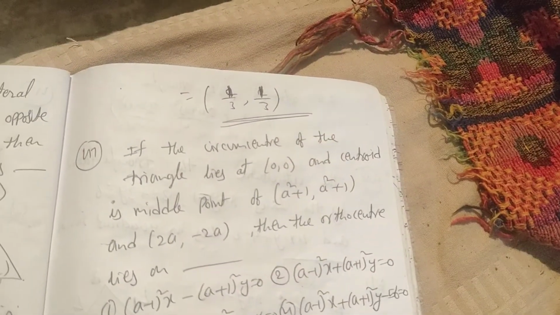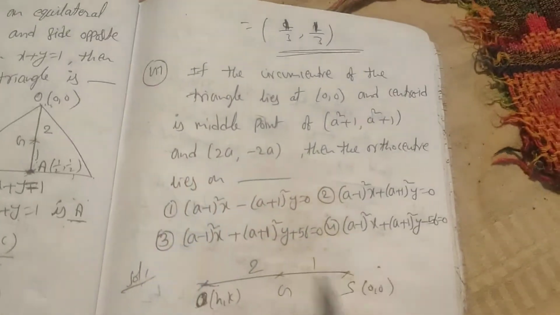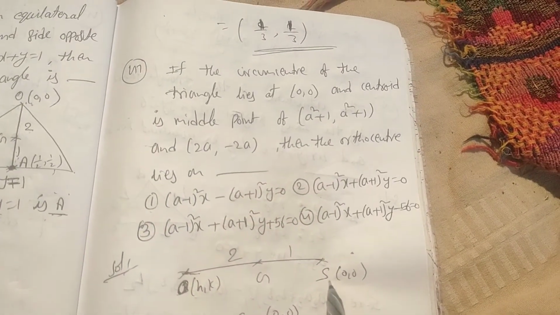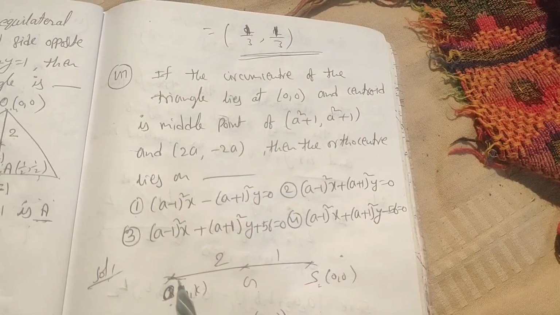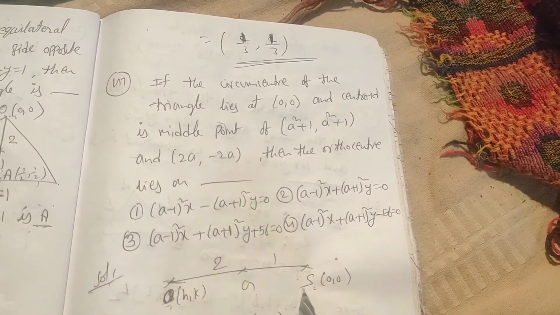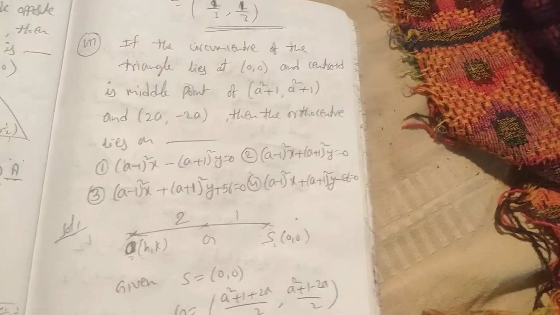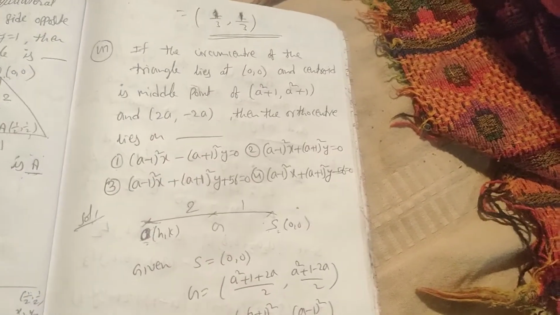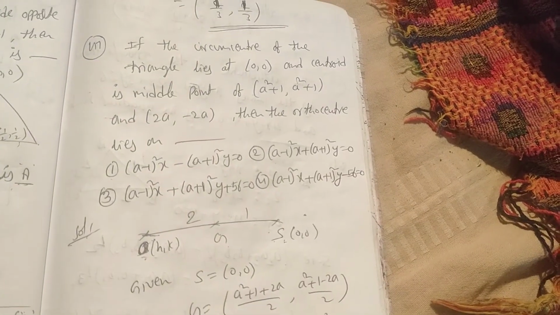So there is a relation between the centroid, orthocenter and circumcenter. If you draw Euler's line, on Euler's line we have O, G, S: orthocenter, centroid, circumcenter. On Euler's line, G divides the segment joining the orthocenter and circumcenter in the ratio 2:1. So this is the main concept to do this problem.